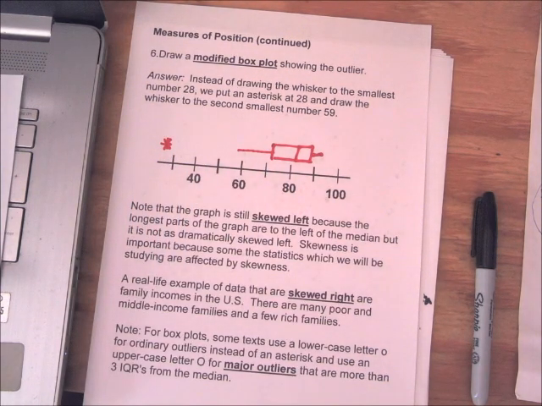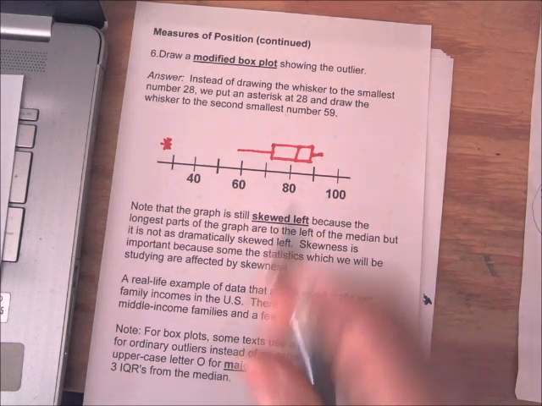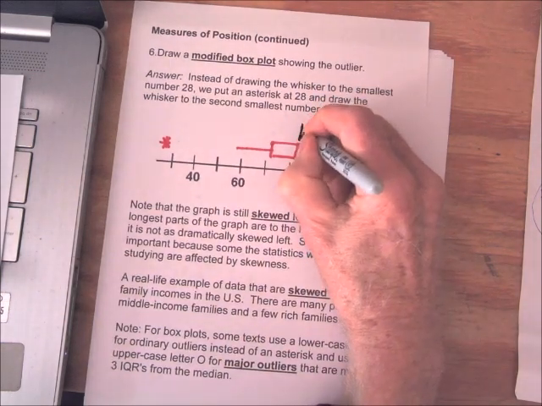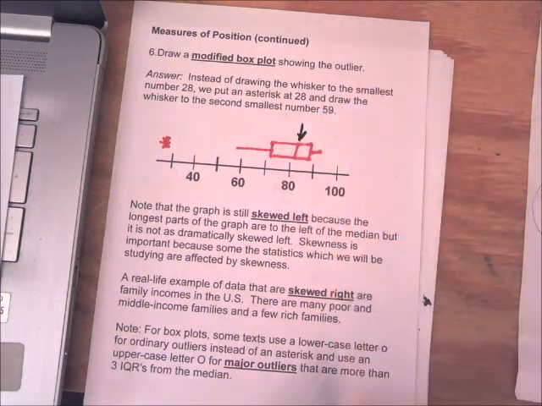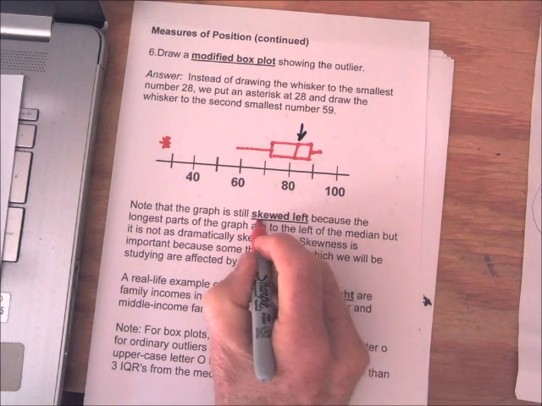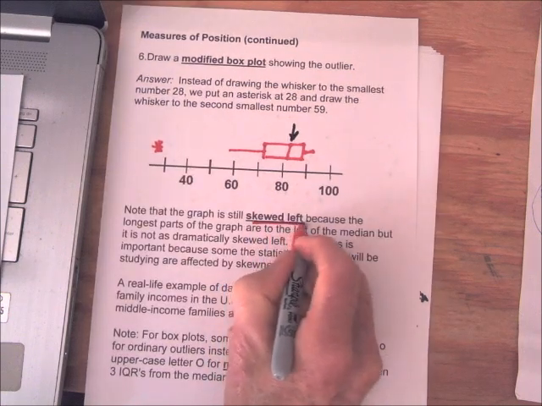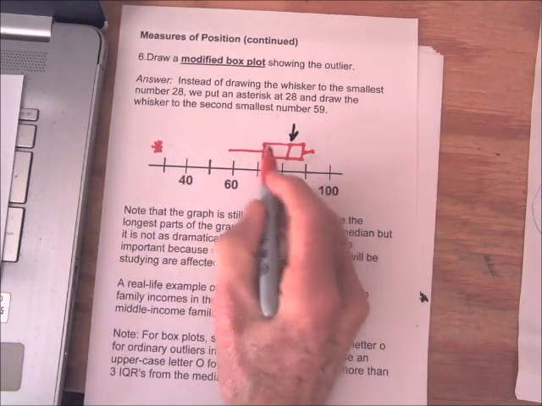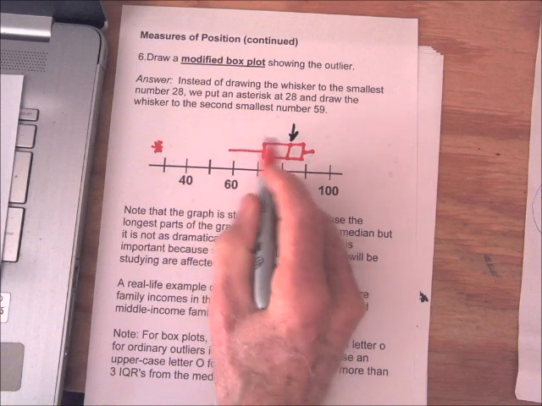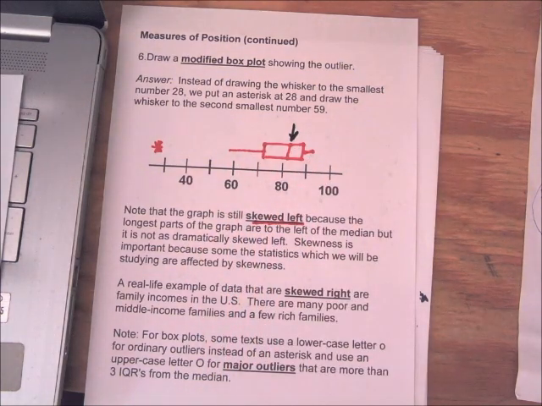So that's our modified box plot, and it still looks skewed left. If you look at where the median is, there's a lot more to the left than there is to the right, so it's still skewed left. If you exclude the outlier, it does not appear to be as highly skewed as the other one, but it's still skewed to the left.